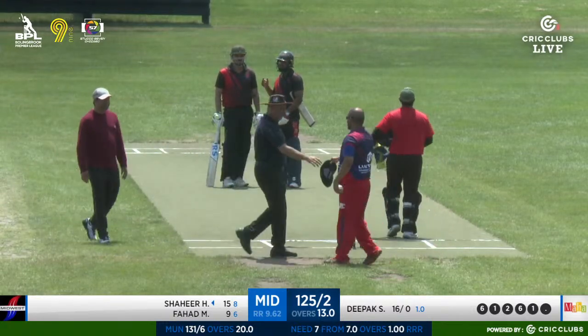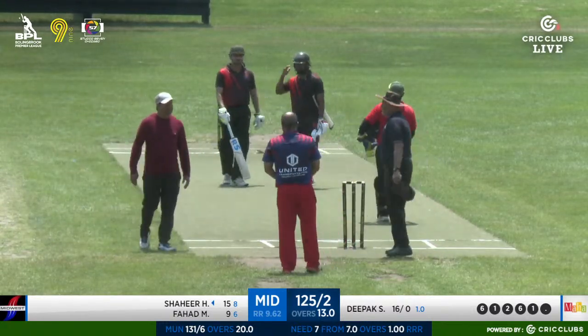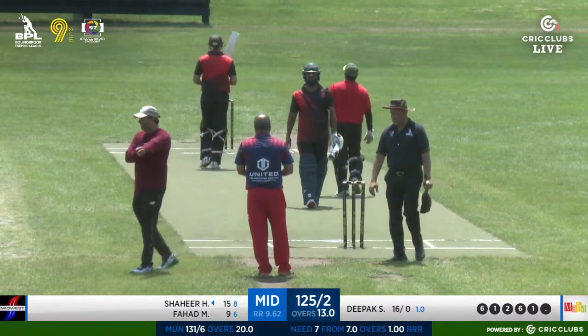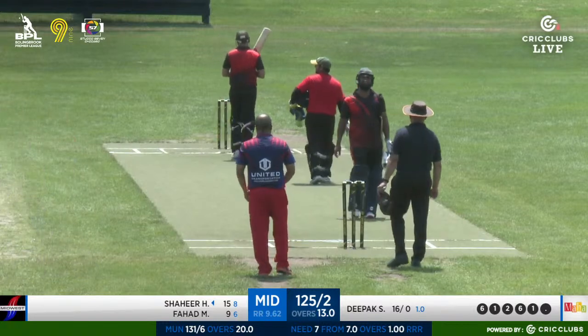I think you might predict that Midwest are going to bring this one home. Just 1 run. Target 7 and 7 overs. Yep.